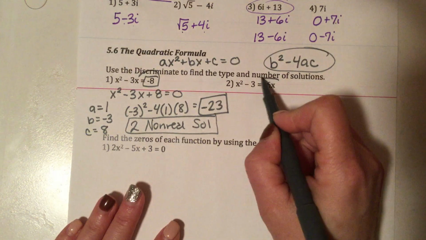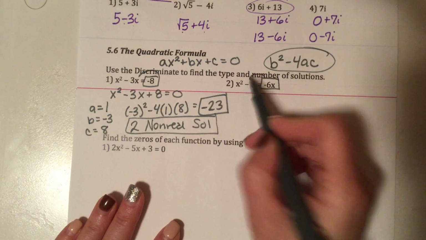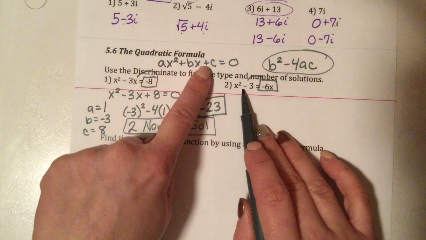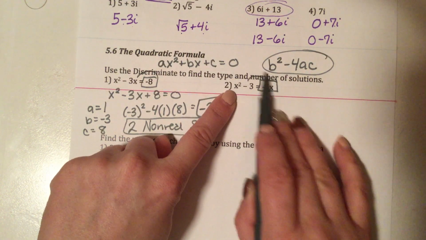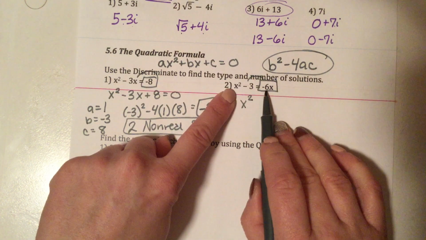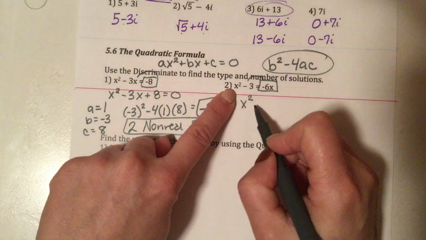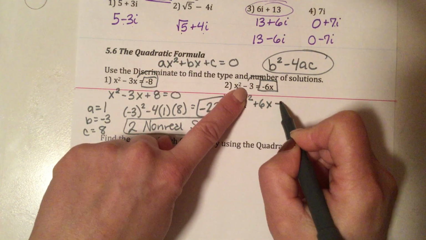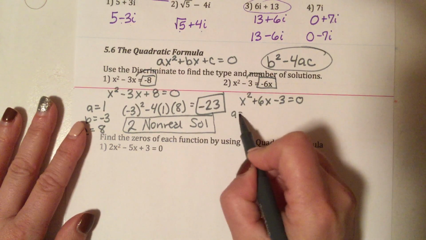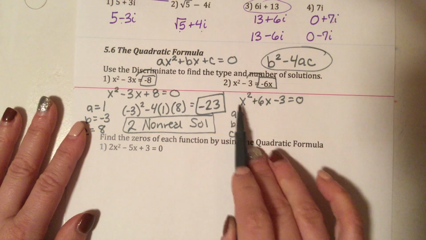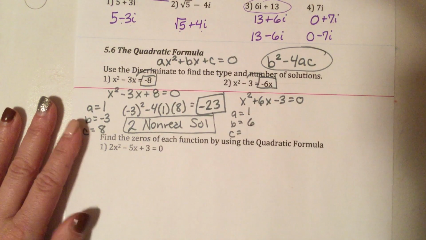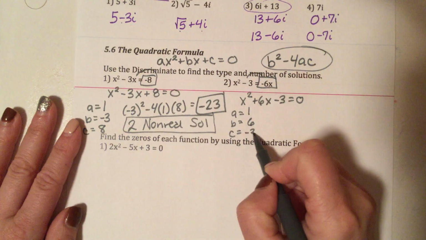Let's do another one. I need it equal to 0, so I have to take this negative 6x and add it over. But it's important to put it in the correct location. 2 x's, 1 x's, no x's. So this negative 6x, because it has an x, has to go in between these two terms. I would have x squared. It's negative here, so when I bop it on over to the other side of the equation, this becomes positive 6x. Minus 3 equals 0. Once it's equal to 0, we can identify what is A, what is B, what is C. A is the number in front of the square term. It's a 1. B is the number in front of your single variable. It's a 6. C is the number at the end.